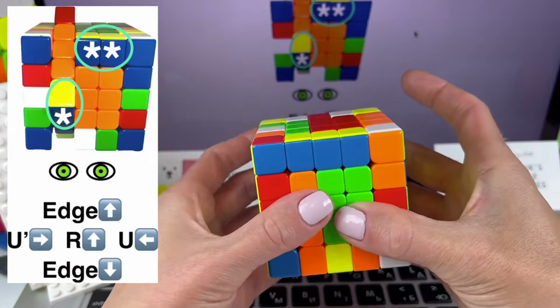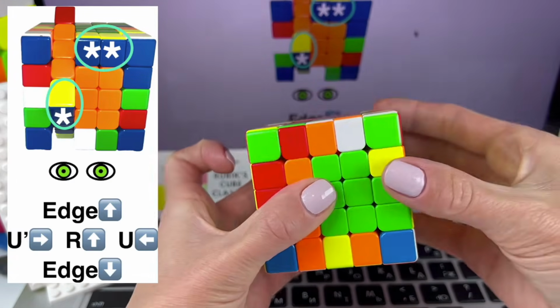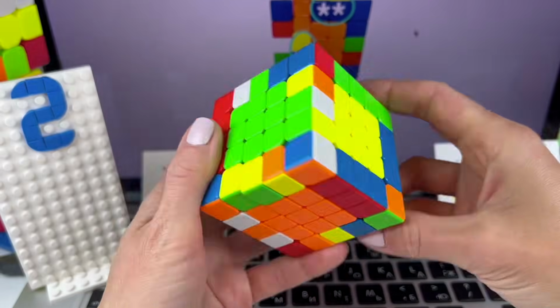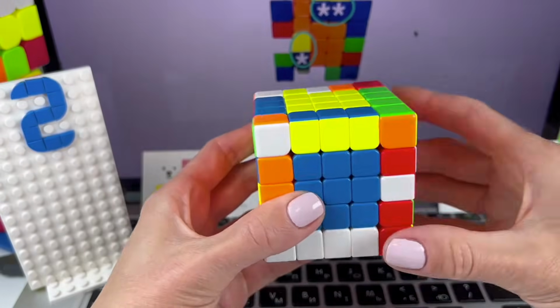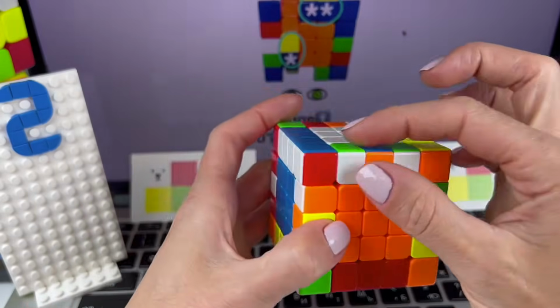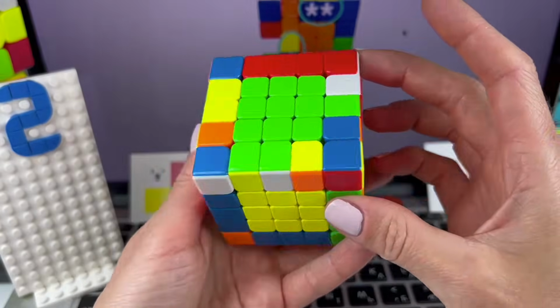Edge to the top. All the edges right here. Return the top layer and return the layer with the edge. We've assembled the yellow-blue edges. I have two white-green edges that are together. Let's find the next white-green edge. Here it is.